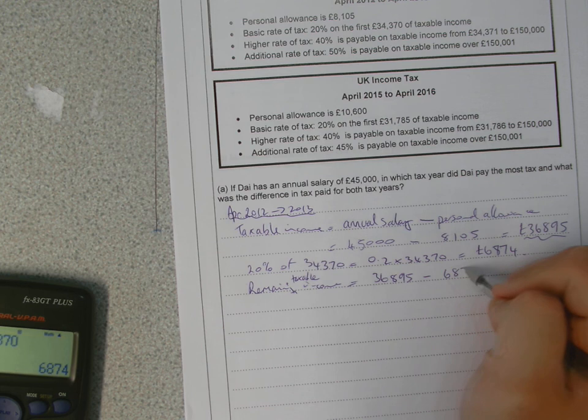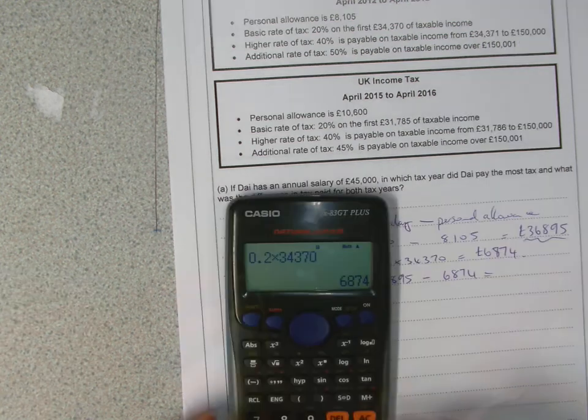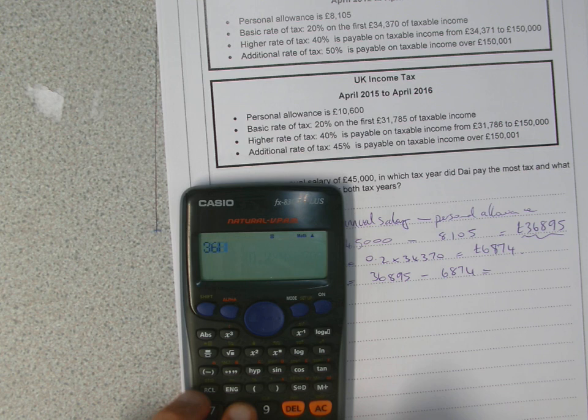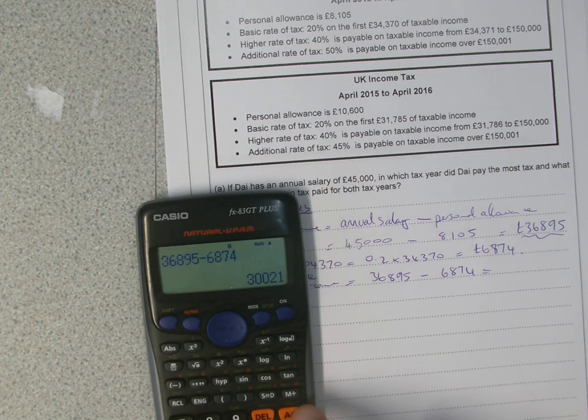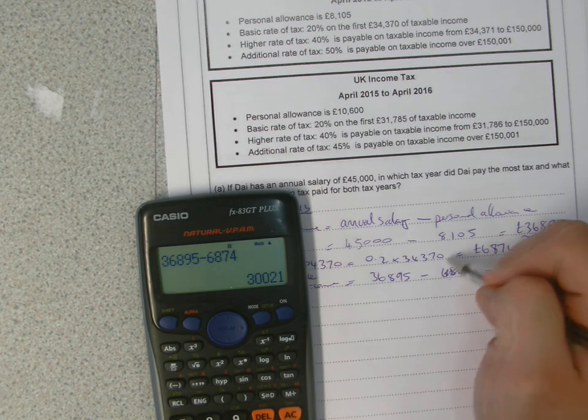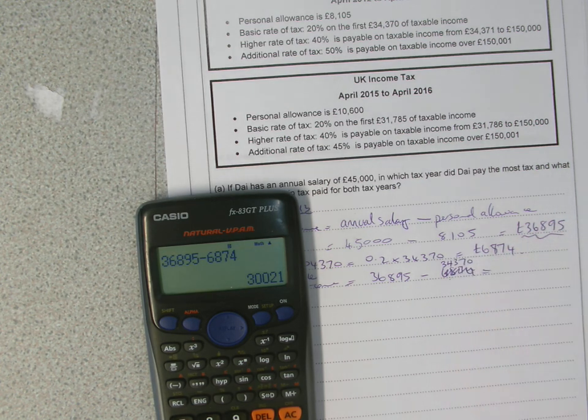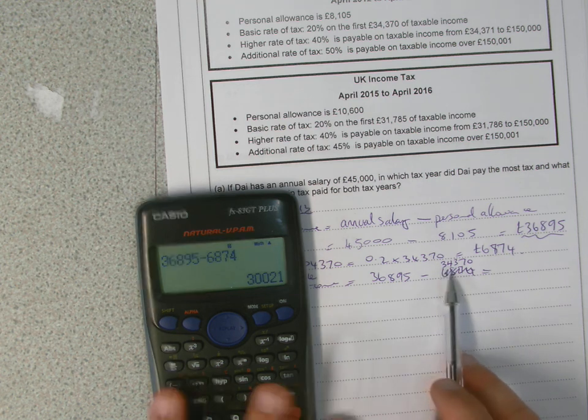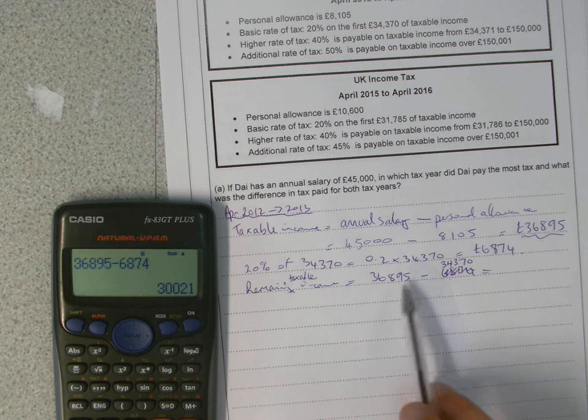Take away the 6,874. I made a mistake, haven't I? I don't mean 6,874. I mean the 34,370. That would be a bit silly there, because he'd end up getting taxed a lot more. We see that there. That's his taxable income, isn't it?